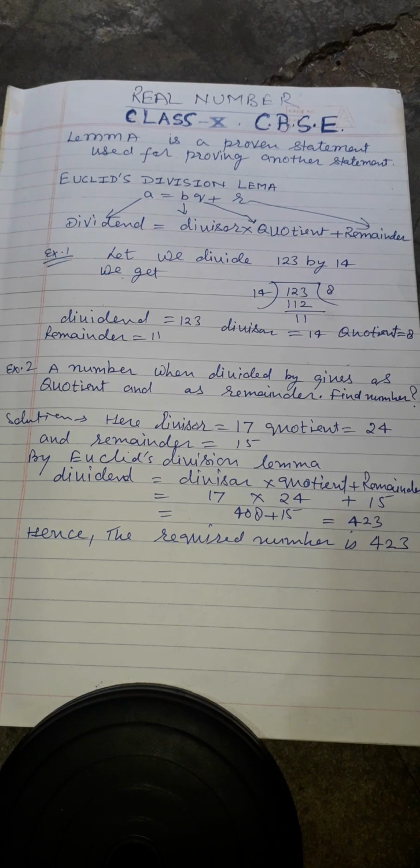I am Vivek Bajpai. Now I am starting my class of maths, real numbers, class 10th CBSE board. Here we start with the division algorithm lemma.